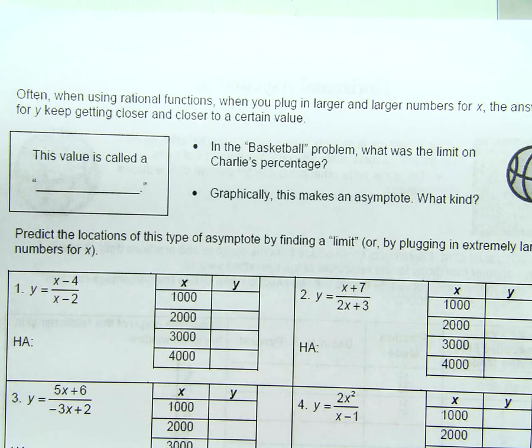So how long is it going to take her to get to 80%? How many in a row does she have to make? How many in a row does she have to make to get to 90%? How many in a row does she have to make to get 100%?